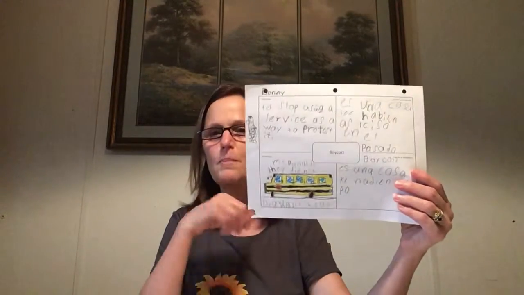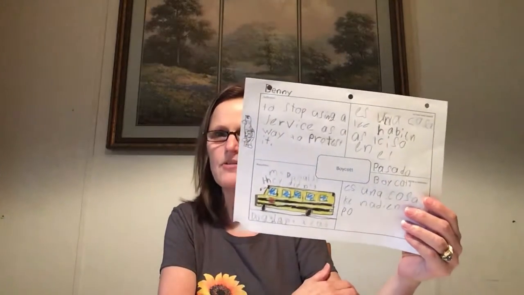Most of my students drew a bus. Here's a good example of one. Most of the students drew a bus because that's what we were talking about, the bus boycott that Rosa Parks was involved in, that Dr. Martin Luther King came and helped with. So they drew buses, and that makes perfect sense.